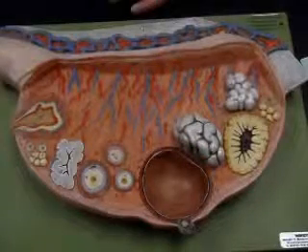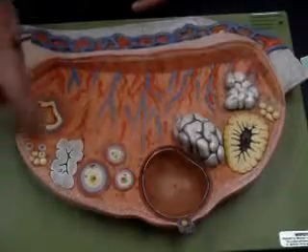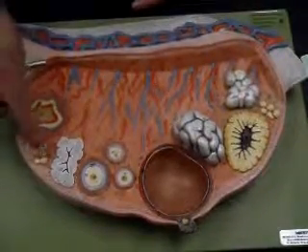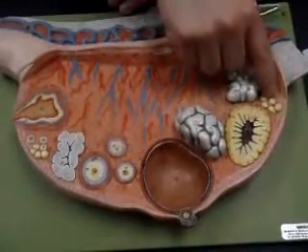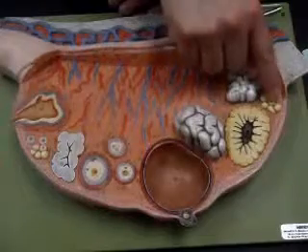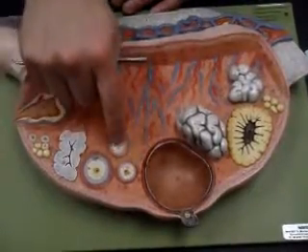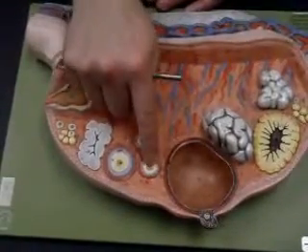So what we're looking at here is an ovary model for Bio 158. And so we're going to start off with looking at the follicles. These little guys right here are called the primordial follicles. You're also seeing some of these little guys over here as well. Those are primordial follicles. These will mature and become these structures here, which are called primary follicles. So these are primary follicles.